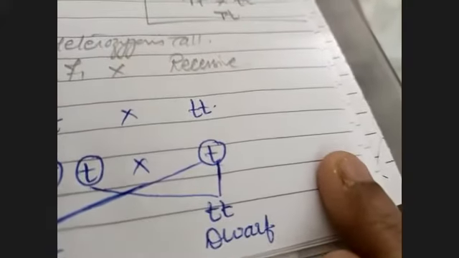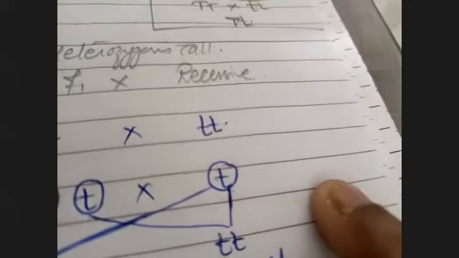Yes or no? You would have got all tall, no? Yes, ma'am. Okay. That means by crossing it with the recessive parent, you definitely come to know whether this F1 is a pure breed or a hybrid. Correct or no?